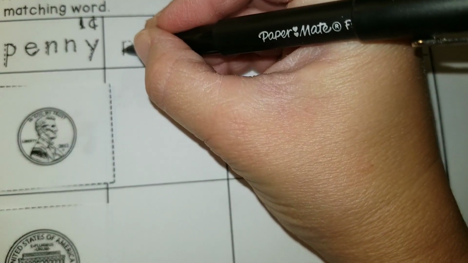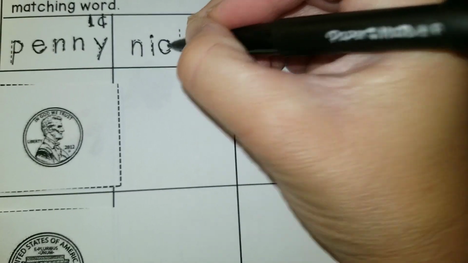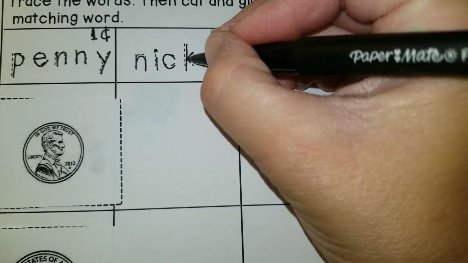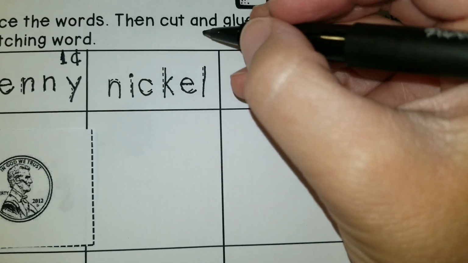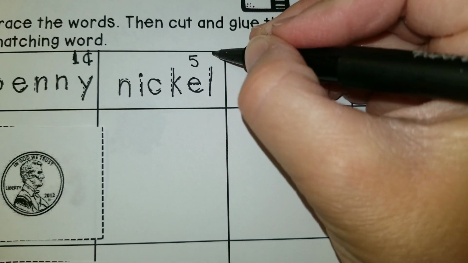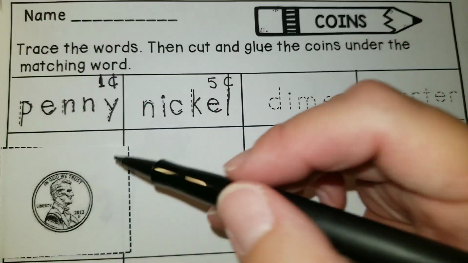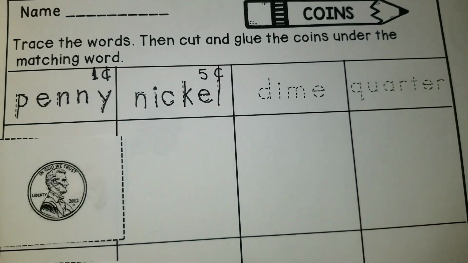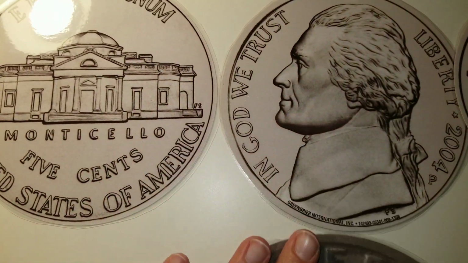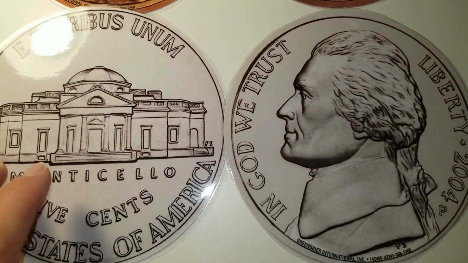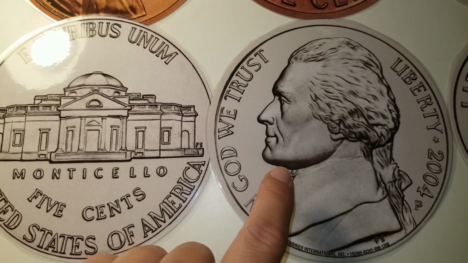The next one is a nickel. N-I-C-K-E-L. And the nickel, boys and girls, is worth 5 cents. 5 cents. So 1 penny is 1 cent, but nickels are 5 cents each. Now, who's in the nickel? Do you remember who's in the nickel? This is your picture. This is your nickel coin. So on one side we have Monticello, and on the other side we have Thomas Jefferson.